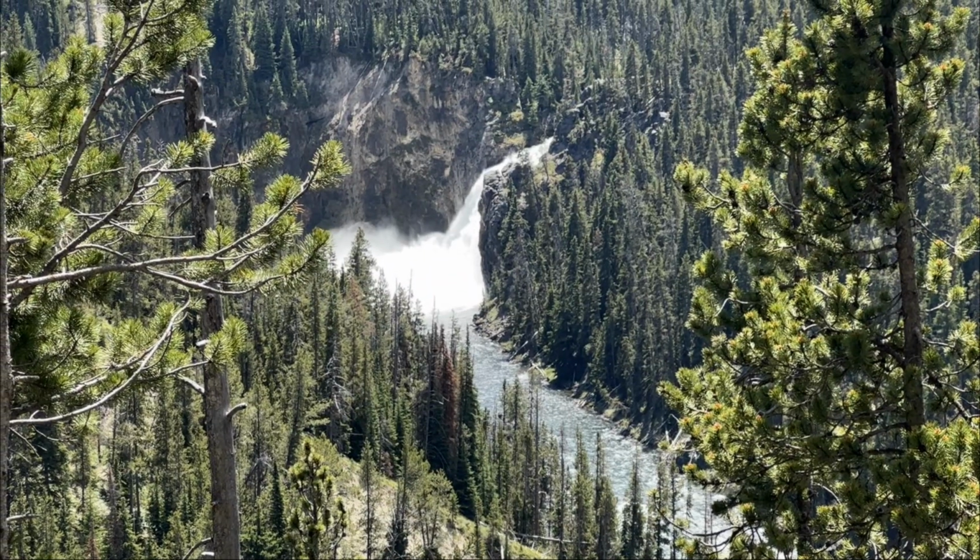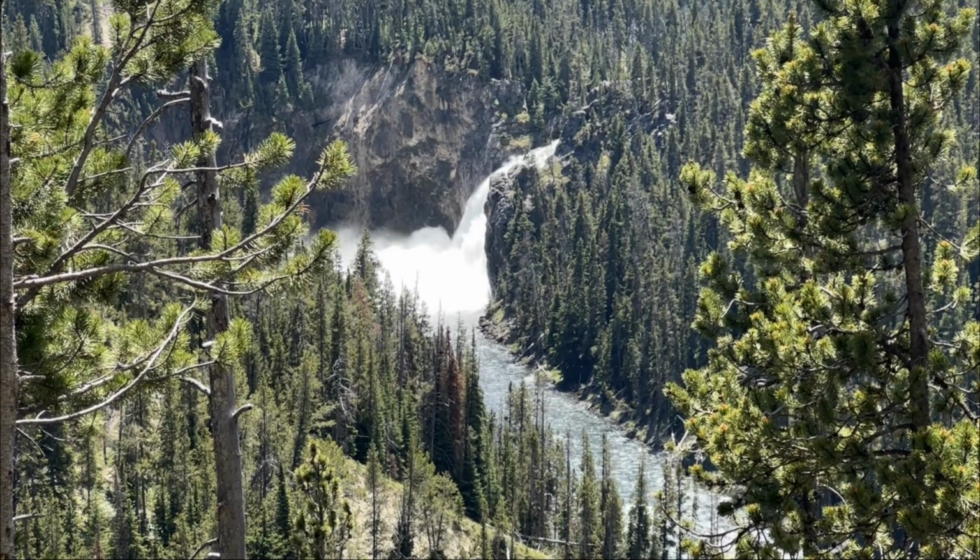It's a really steep trail. Very, very steep. Going up is not going to be fun, but it should be a beautiful view of the Brink of the Lower Falls. So on the Lower Brink Trail, you have good views of the Upper Brink Falls.